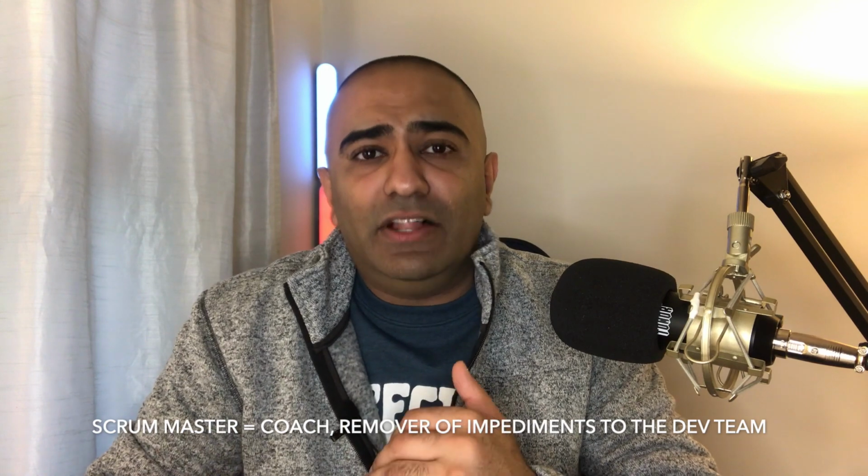A Scrum Master is basically, think of the Scrum Master as a coach, right? A coach that guides the development team in using Scrum to their advantage. He's the one that facilitates Scrum practices within the dev team and coaches them and guides them on how to use these to self-organize and basically put themselves out of a job, right? The goal of the Scrum Master is to basically make the dev team as self-reliant as possible.